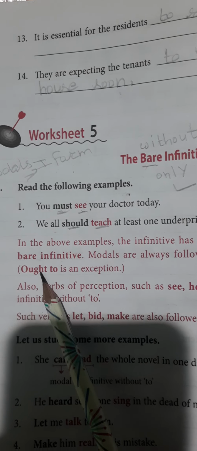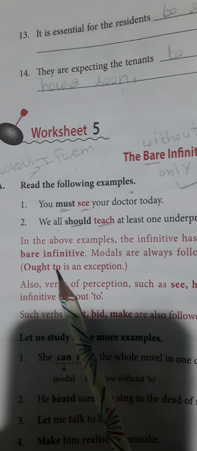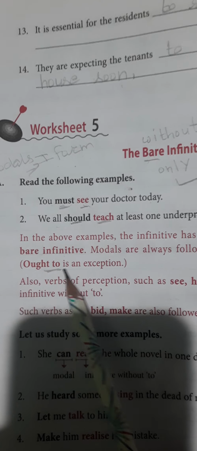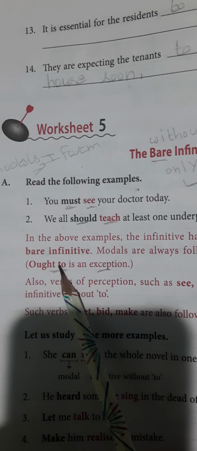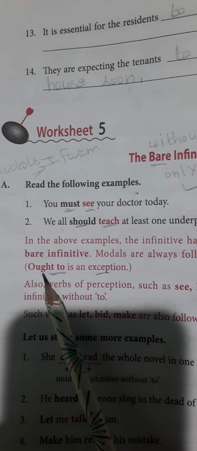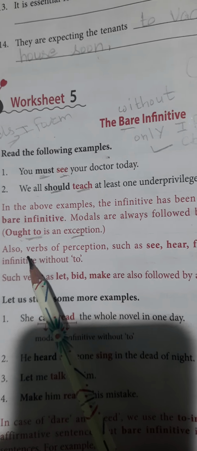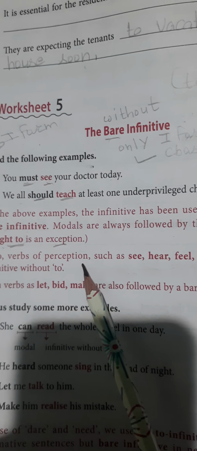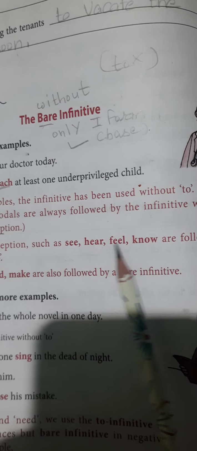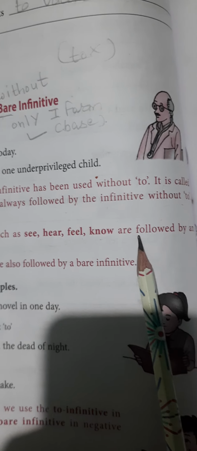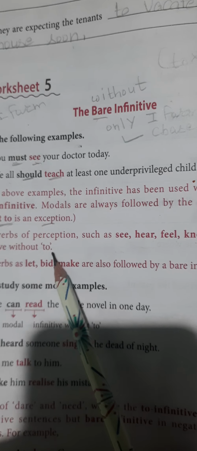But we see that in ought to, here to is already applied. So ought to is an exception. In the case of ought to, where we have to apply the ought modal, we have to go with the word to. Okay. Next, also verbs of perception such as see, hear, feel and know are followed by a bare infinitive, means infinitive without to.